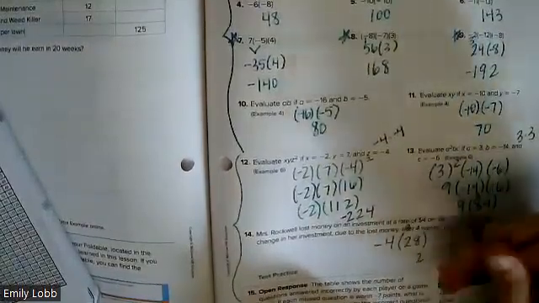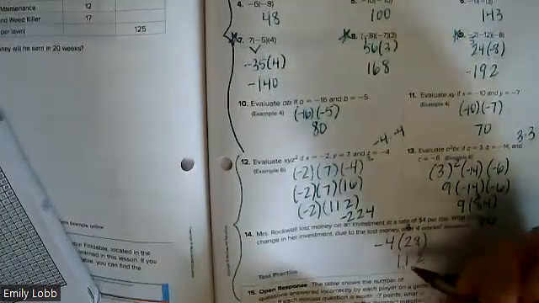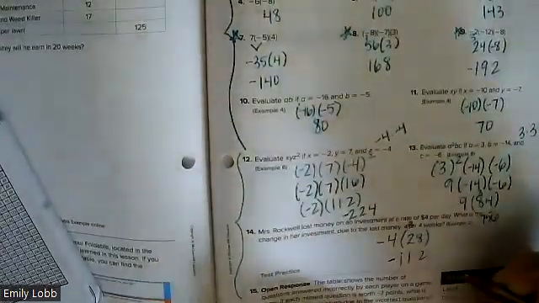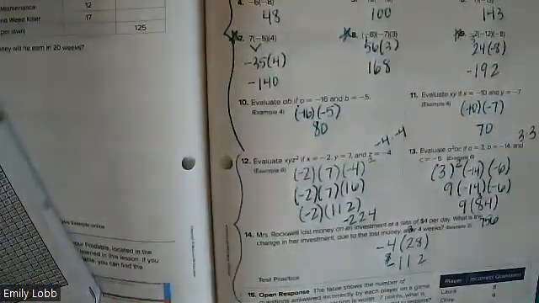4 times 8 is 32. 4 times 2 is 8 plus 3. 111. Positive or negative? Does it make sense that she's losing $112 after 4 weeks? Yes.